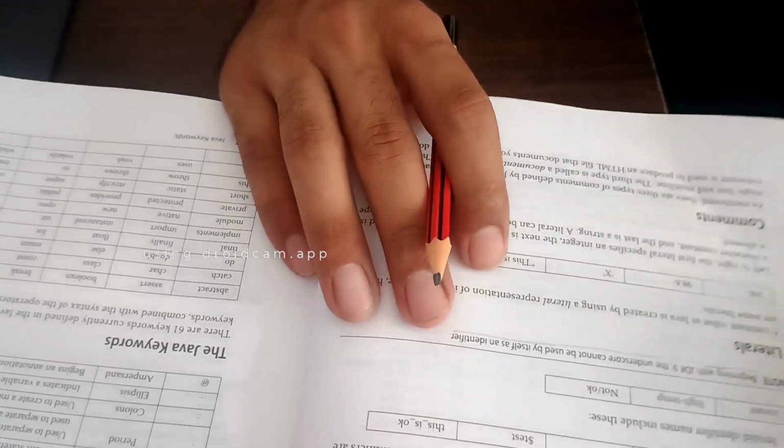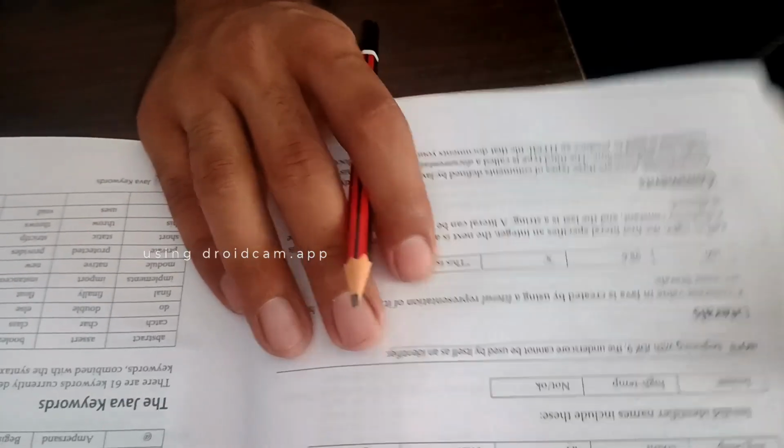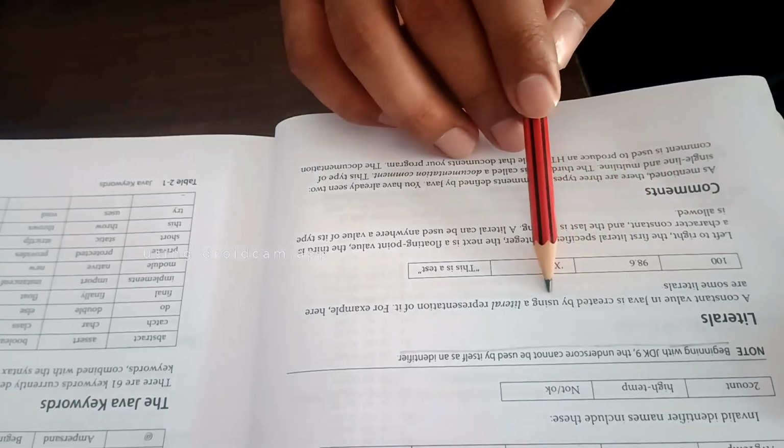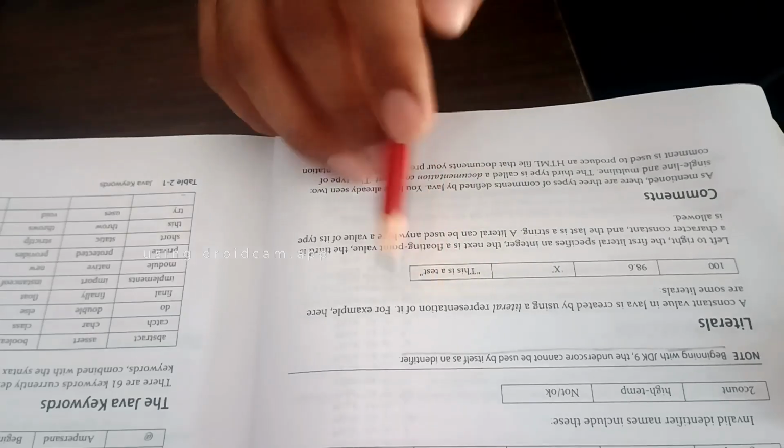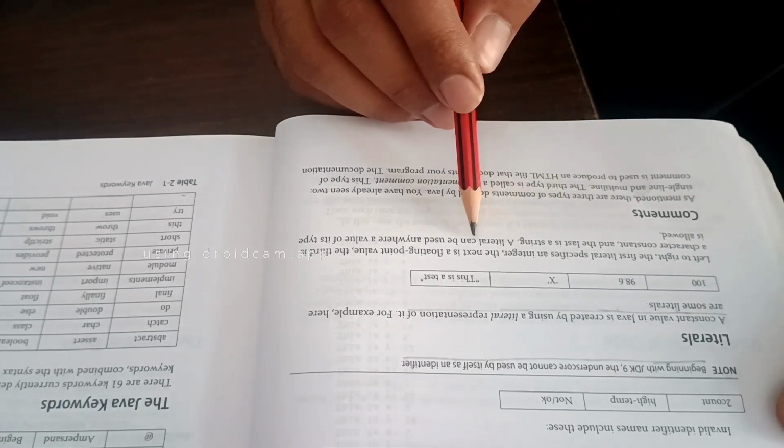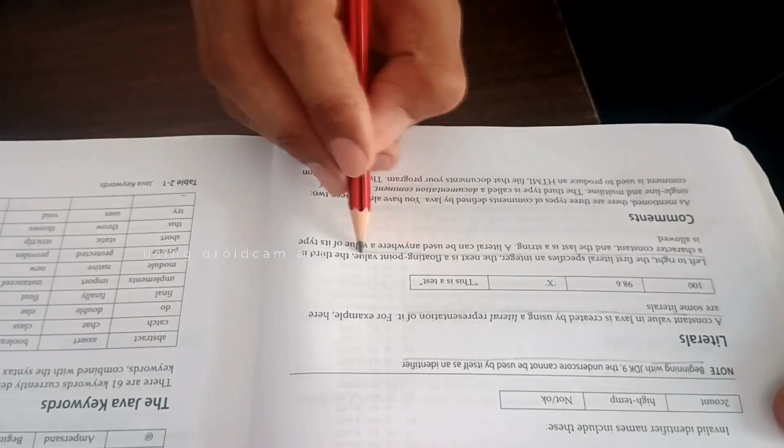Then we move on to literals. A constant value in Java is created by using a literal representation of it. Here are some examples: 100, 98.6, 'X', and "This is a test". Left to right, the first literal specifies an integer, the next is a floating-point value, the third is a character constant, and the last is a string. A literal can be used anywhere a value of its type is allowed.